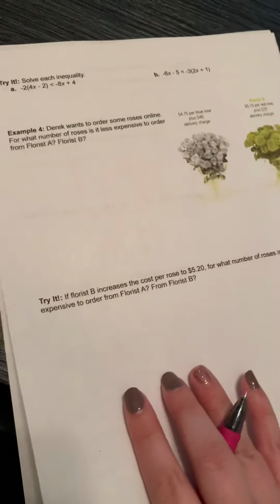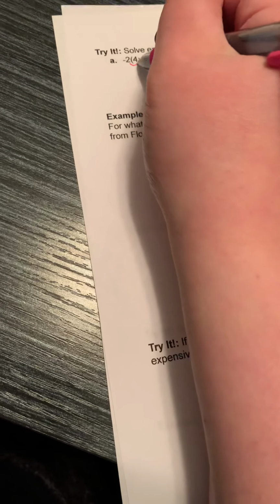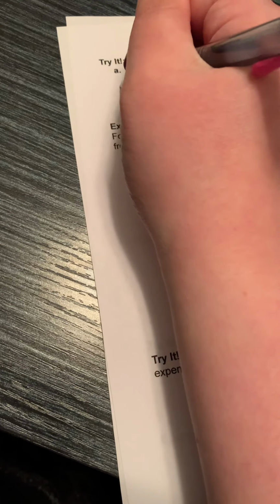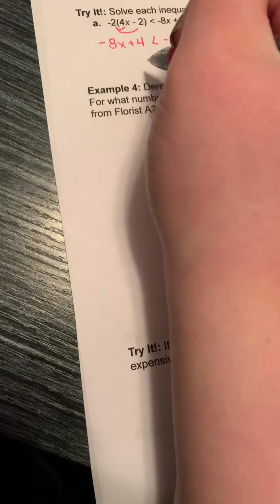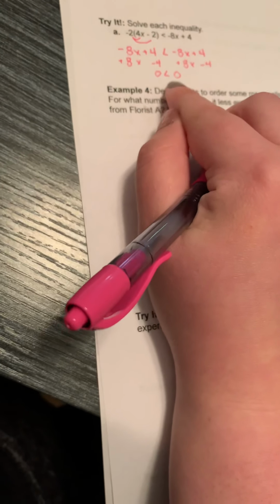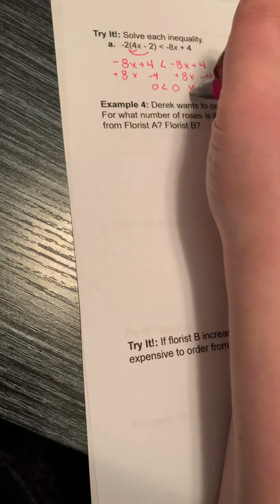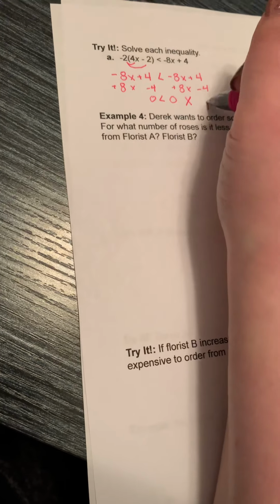So now we're just going to do the try-its. We'll save example 4 for the next one. So it says to solve each inequality. So first we're going to distribute this -2 and say -8x plus 4 is less than -8x plus 4. So do the same thing on both sides. If I add 8x to both sides and subtract 4 on both sides, I get 0 is less than 0. 0 is not less than 0. 0 is equal to 0. So since this is not true, this would be no solution.